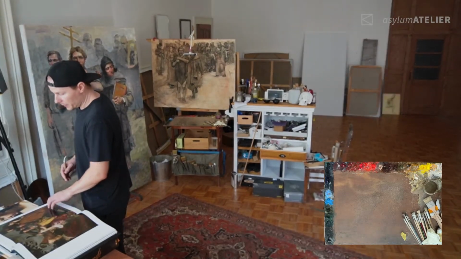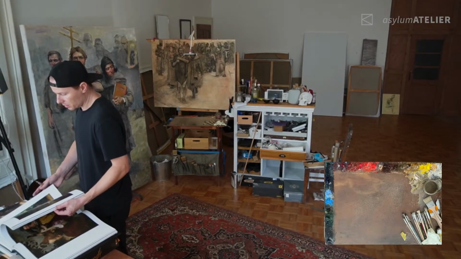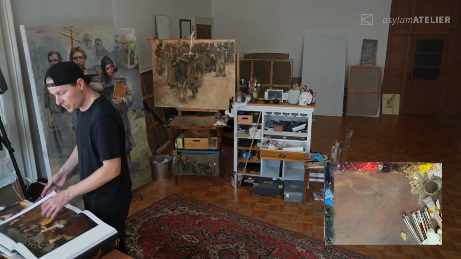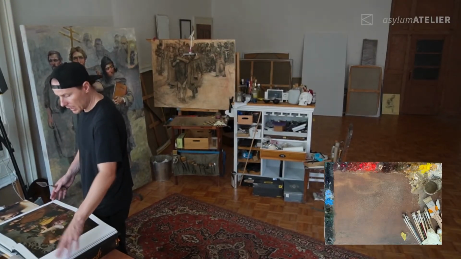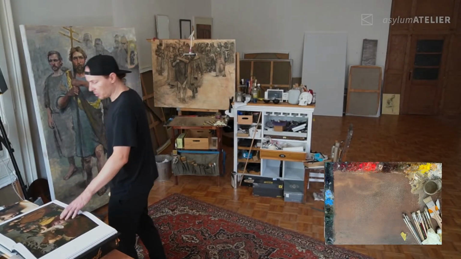I have my books and references of reproductions. This is Velázquez. I have a Caravaggio here underneath this Rembrandt, and Titian.